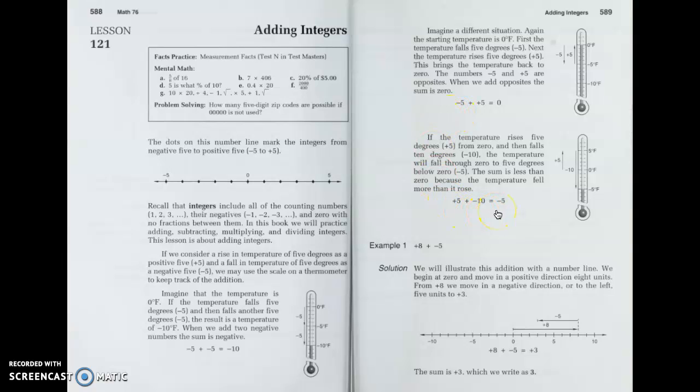It says if the temperature rises 5 degrees, we'd notate that by +5 from 0, and then falls 10 degrees, the temperature will fall through 0 to 5 degrees below 0. So you have 5 degrees here, but then it fell 10 degrees. Well, since 5 is only worth 5 from 0, when we go 10 below 5, we're going to go past 0 on the number line.